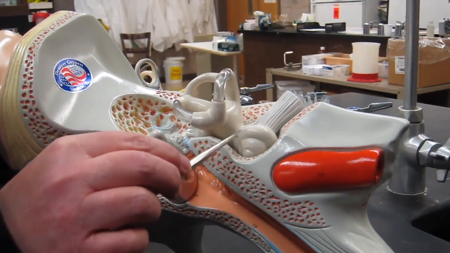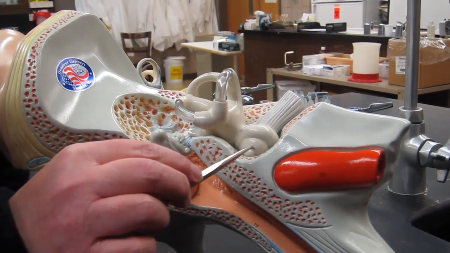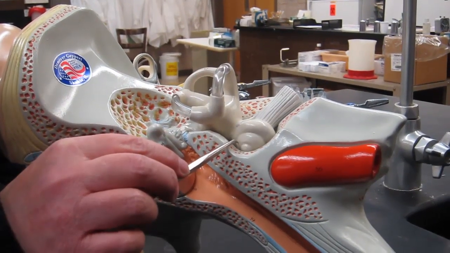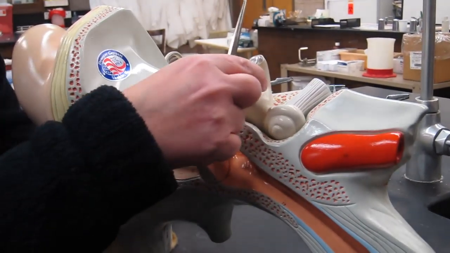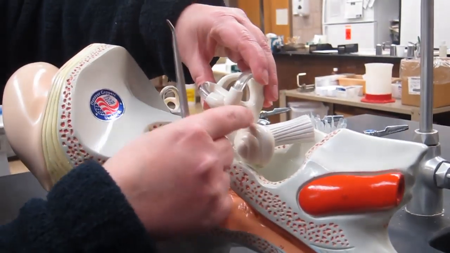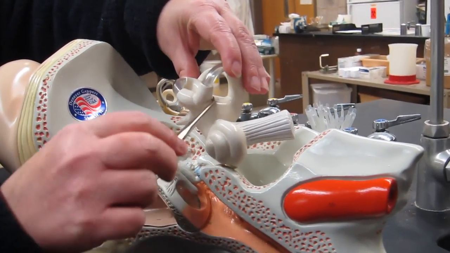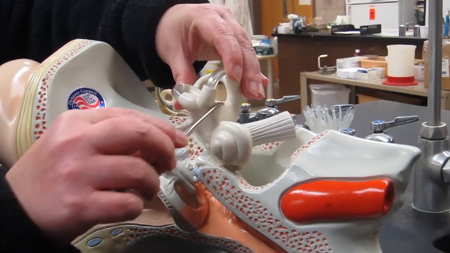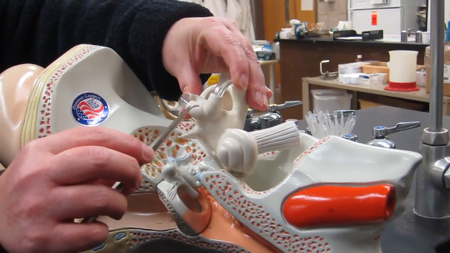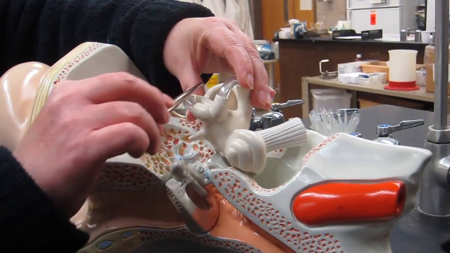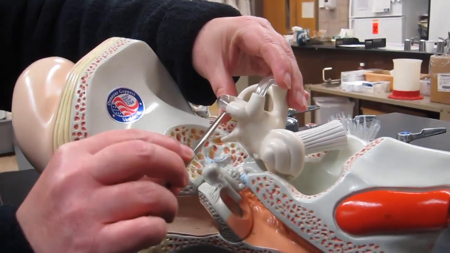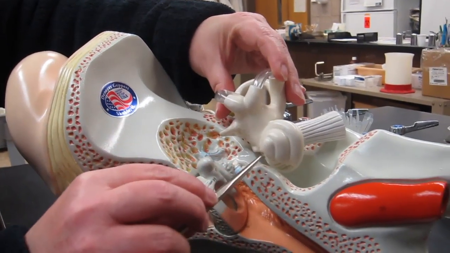The cochlea over here is what's associated with hearing. Okay, so we have the vestibule as our main area here. Okay, that's kind of between these three ring-like structures that you can see over here and the snail shell.